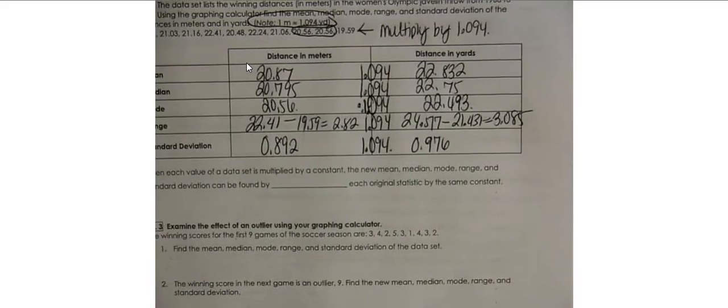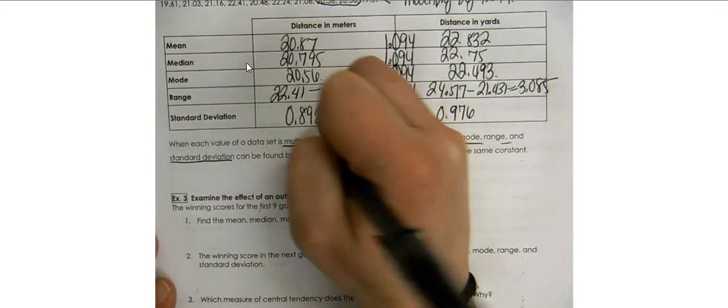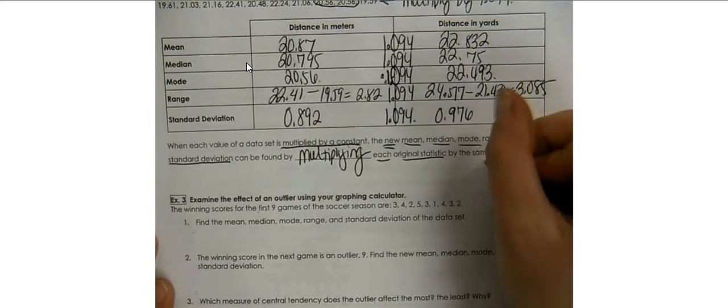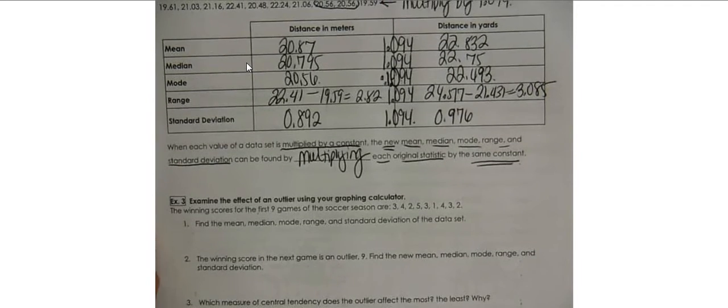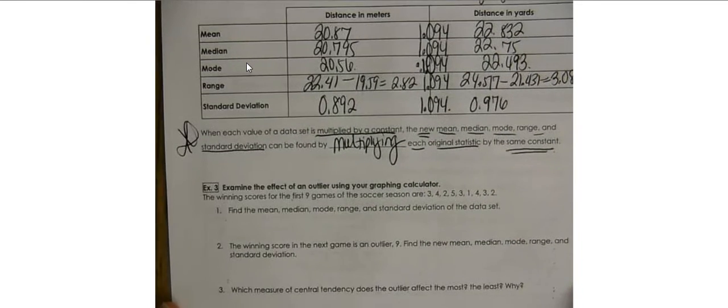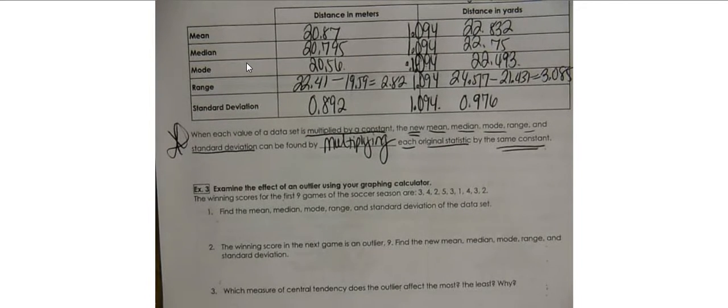So the bottom line is that when each data value is multiplied by a constant, the new mean, median, mode, range, and standard deviation can be found simply by multiplying each original statistic by the same constant. So you do not have to work with list 2 in order to come up with those values. You simply need to know the trick that to come up with those new statistics, you just need to multiply everything by that constant.